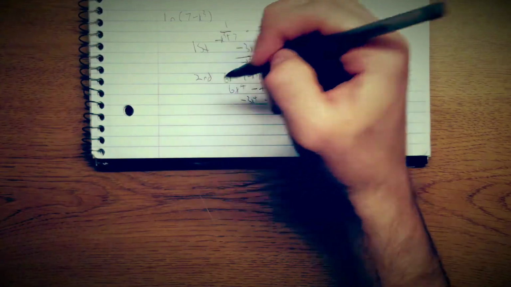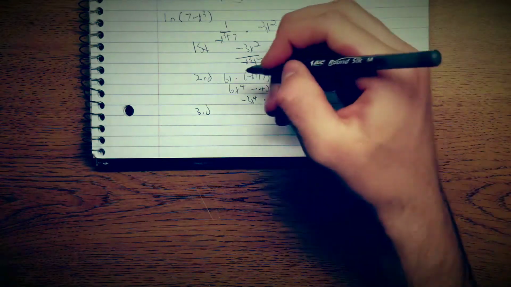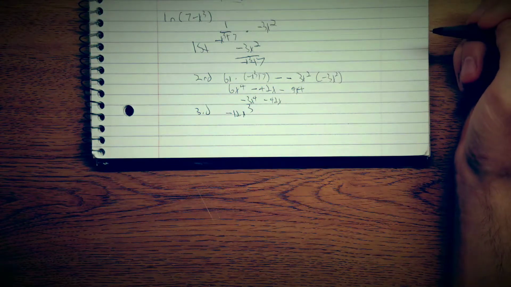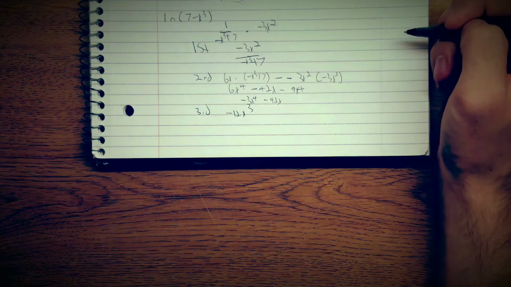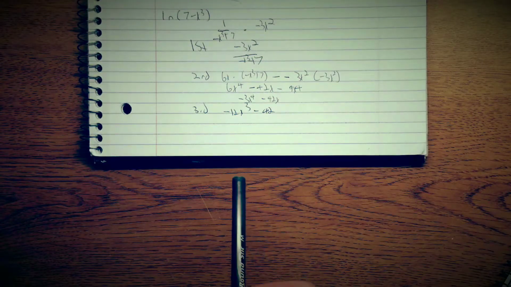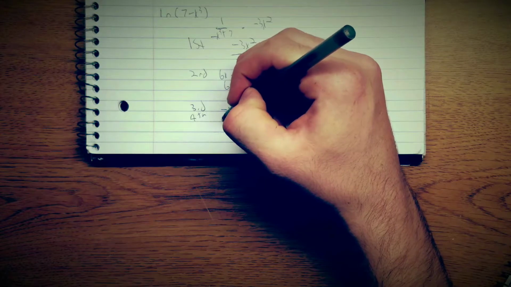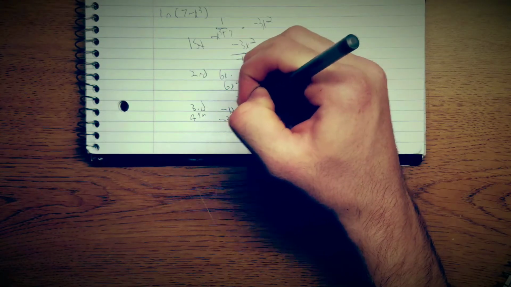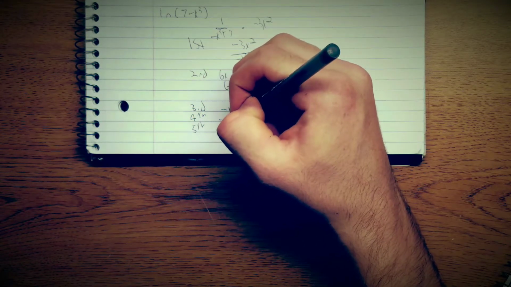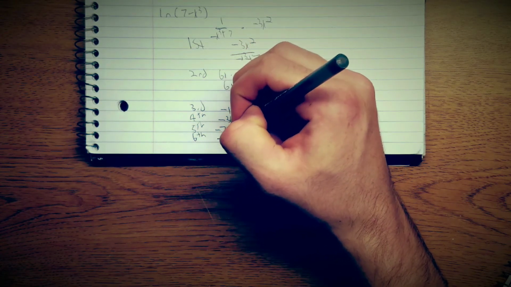Now to find the third derivative, we simply do the power rule. Negative 12x to the third. Now to find the fourth derivative, we again use the power rule. So negative 36x squared. And the fifth derivative, we find negative 72x. And then finally, the sixth derivative is negative 72.